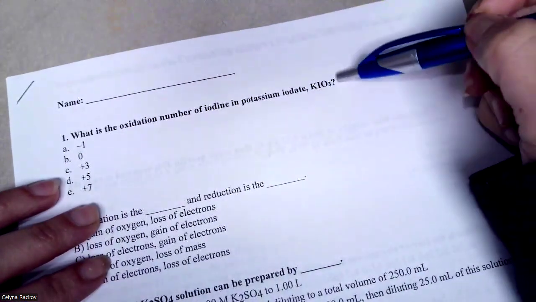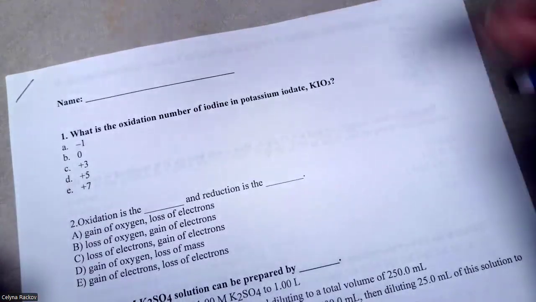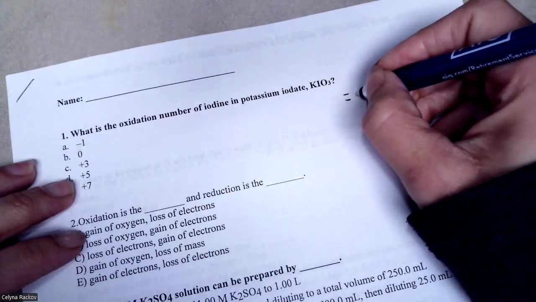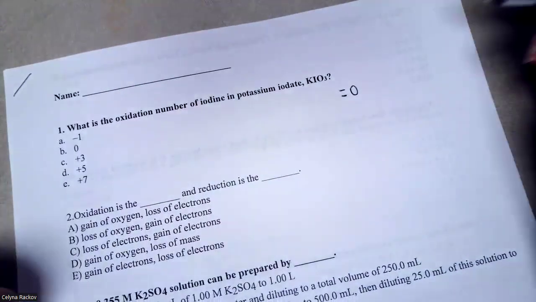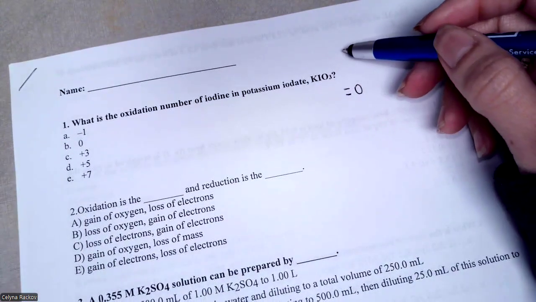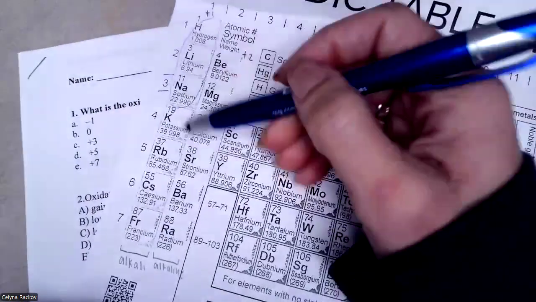this is a compound. There is no charge here, right? That means the total will be 0. And then you have potassium here. Potassium is an element that's in group 1.